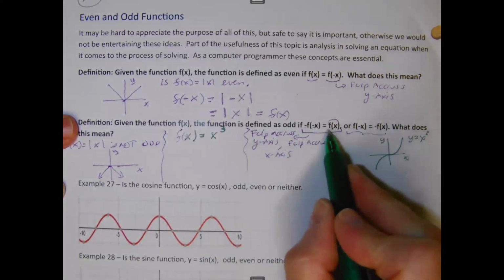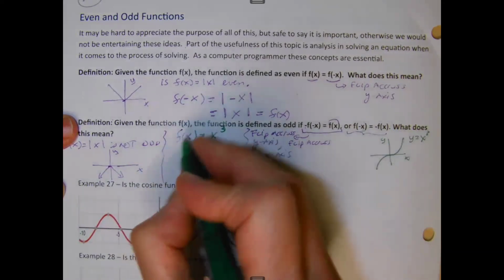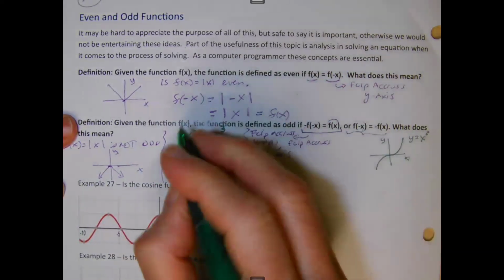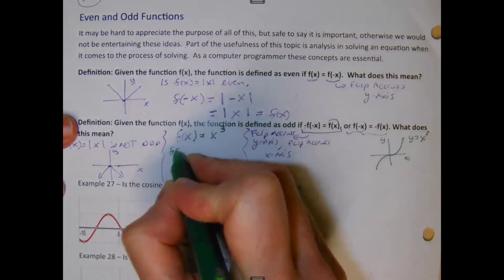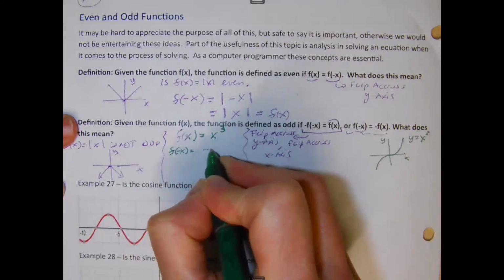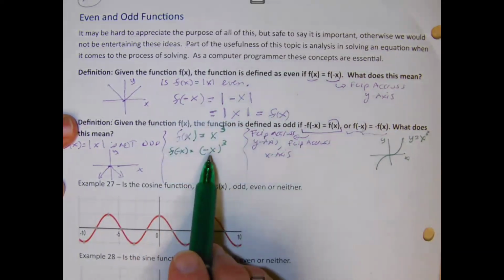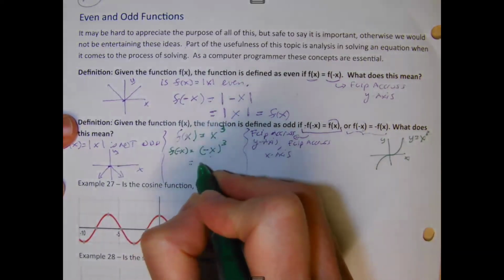First of all, let me apply this one first, f of negative x. So for example, if I was trying to prove this, I would go, okay, well, f of negative x, what is that? So it would be the following. Now, what happens when you take negative x times negative x times negative x? In other words, this.